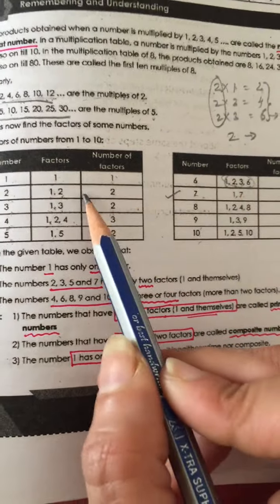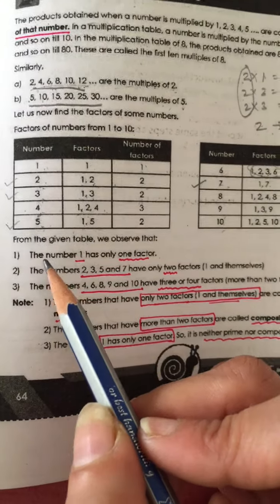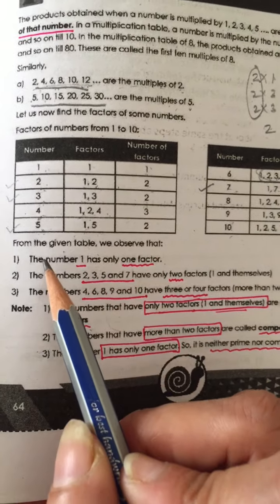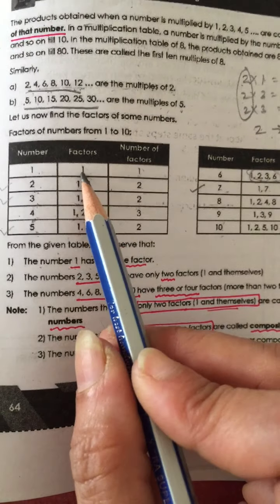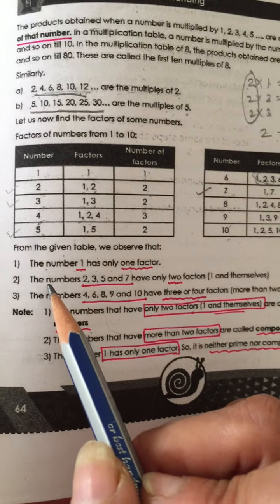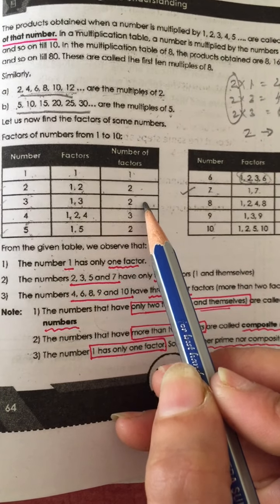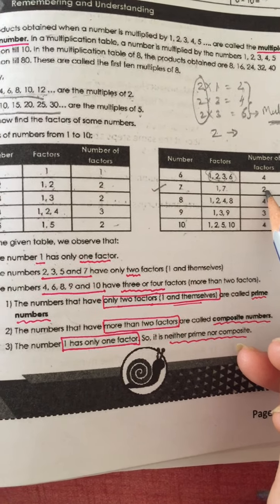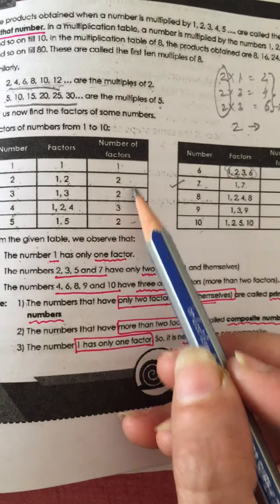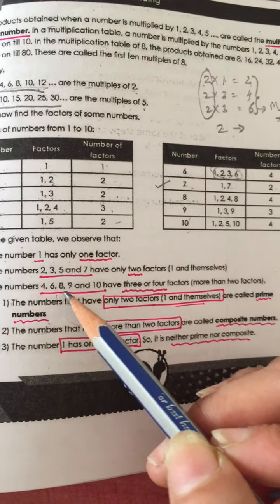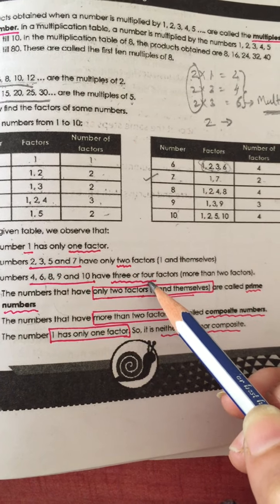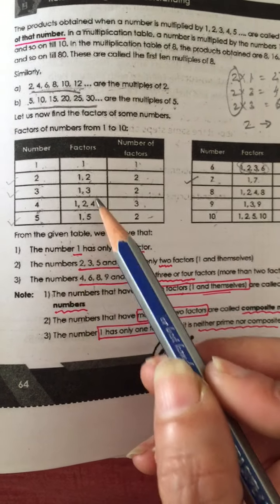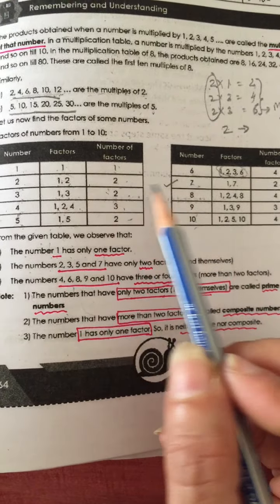Whatever they have shown in this table, they have put into words. From the given table, we have observed: the number 1 has only one factor. The numbers 2, 3, 5 and 7 have 2 factors each. The numbers 4, 6, 8, 9 and 10 have 3 or 4 factors, that is, more than 2 factors. These are the observations written after looking at these two tables.